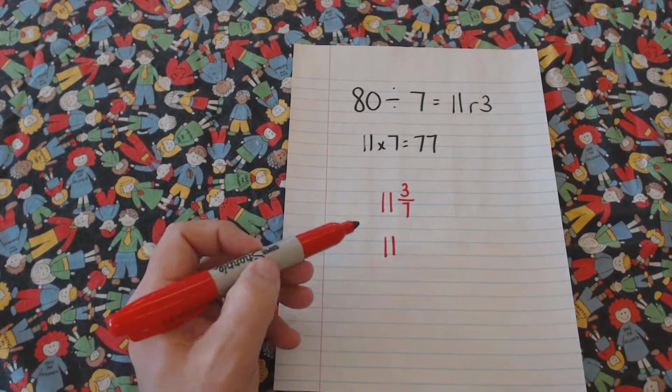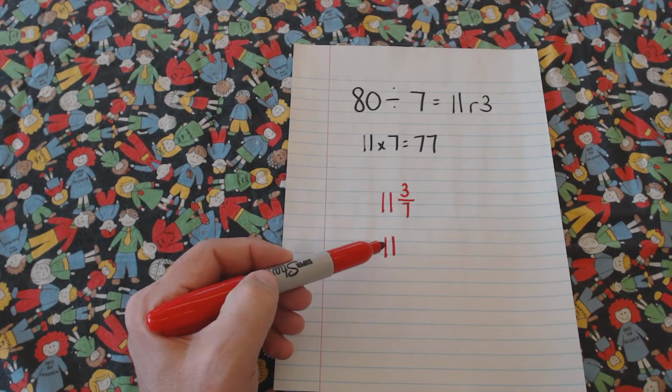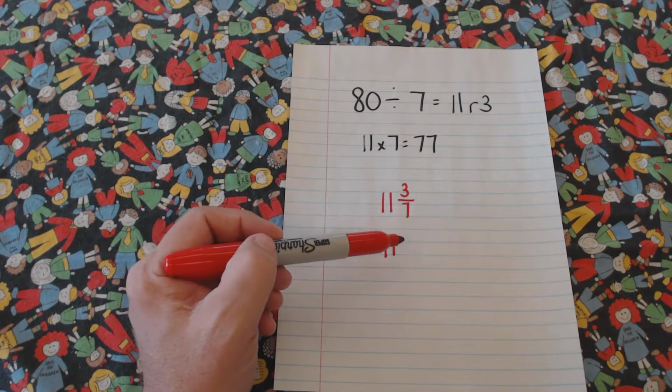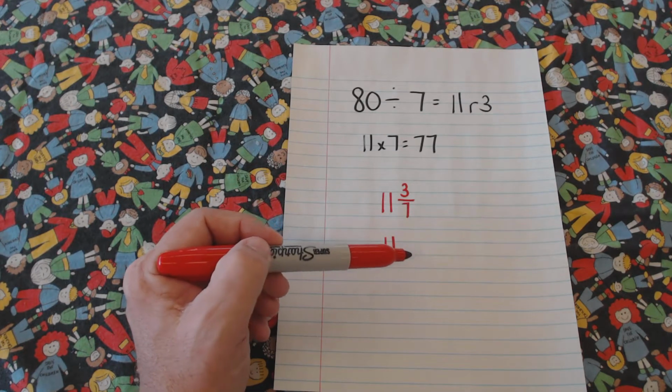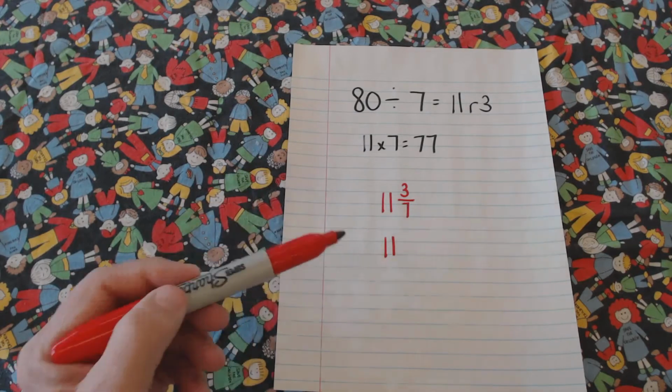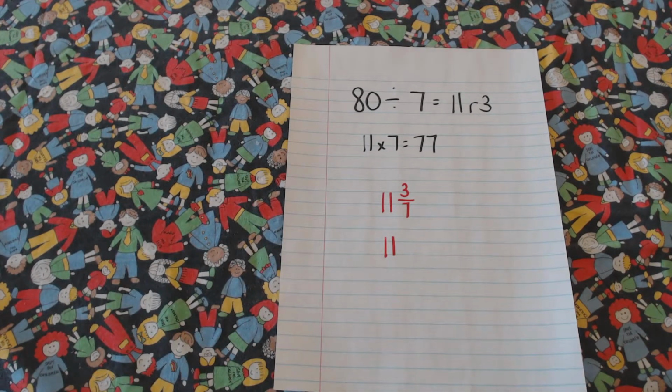So here is a situation where we will use only the quotient. We don't use the remainder here because the remainder would not be a full box. So it's the same division problem, different interpretation of the remainder.